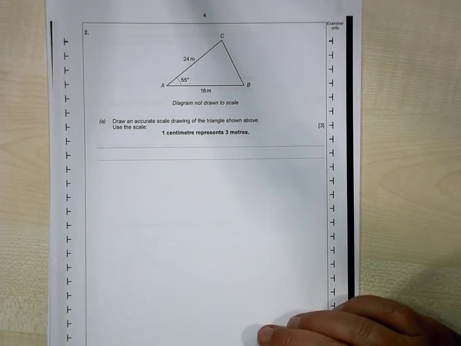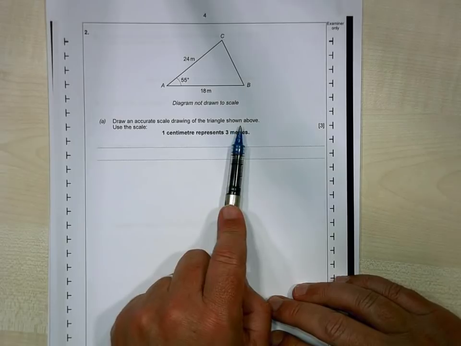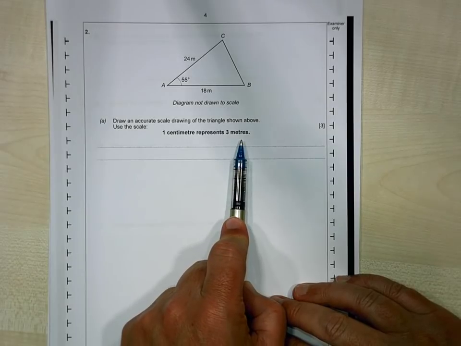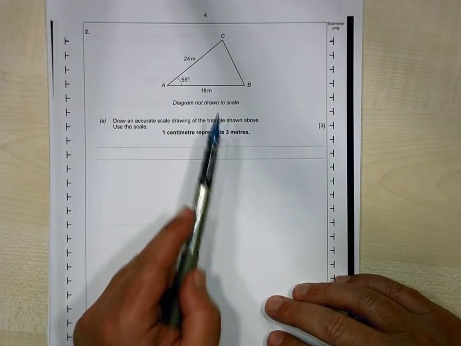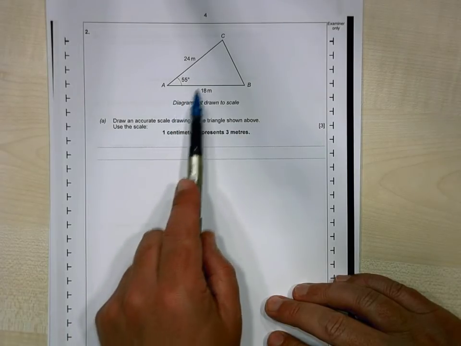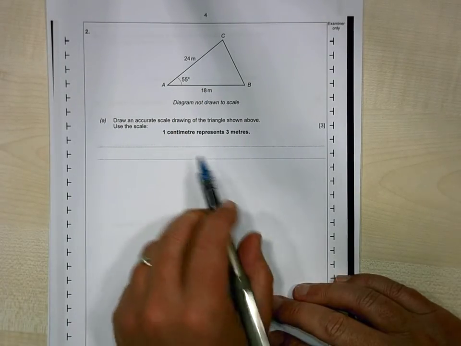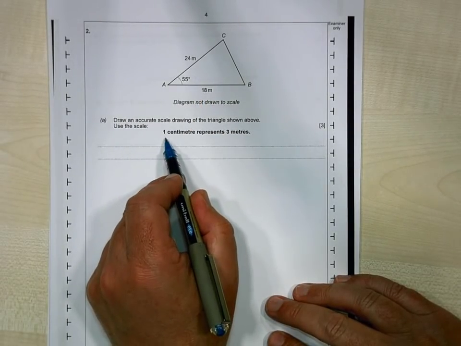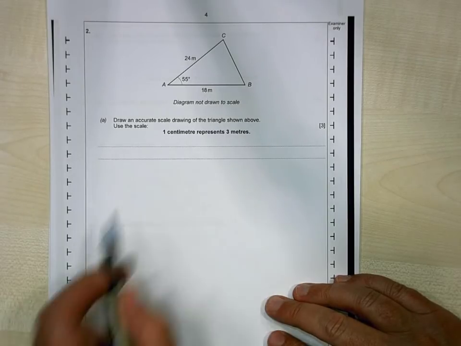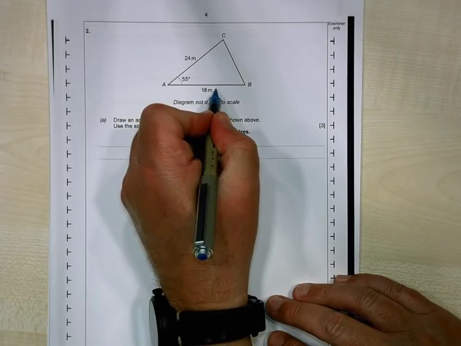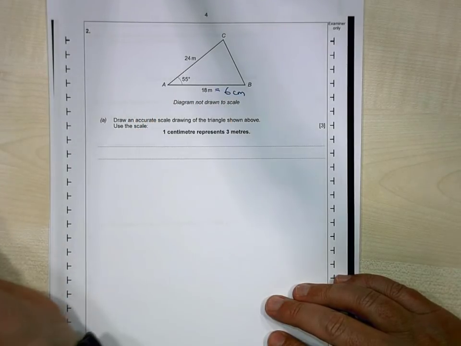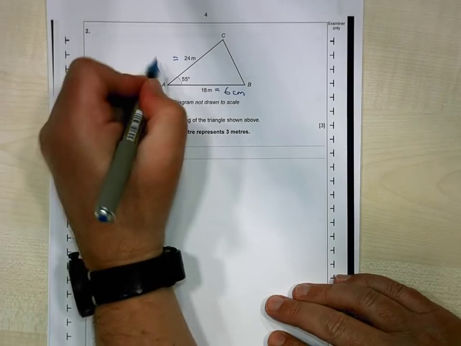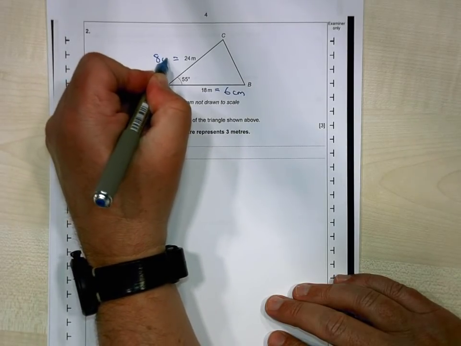Question 2. Draw an accurate scale drawing of the triangle shown above. Use the scale 1 centimetre represents 3 metres. So there's 2 things they're testing here. One, your ability to work with a scale, and the other, to then actually measure accurately. So every 3 metres you've got on the page is going to represent 1 centimetre on the diagram we're going to draw. So 18 metres will become 6 centimetres, and 24 metres will become 8 centimetres.